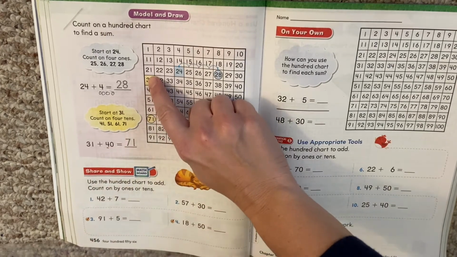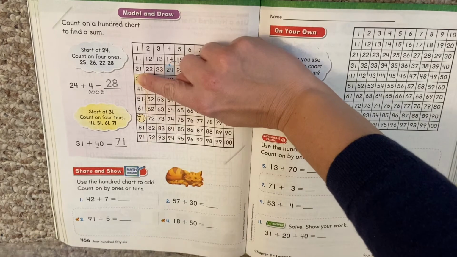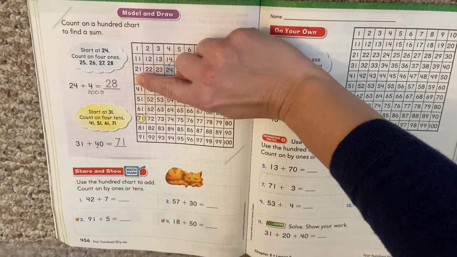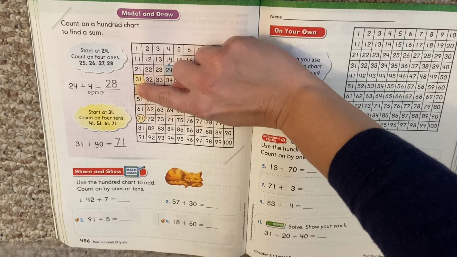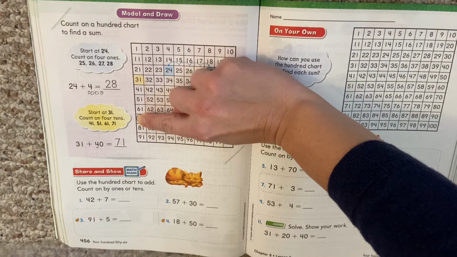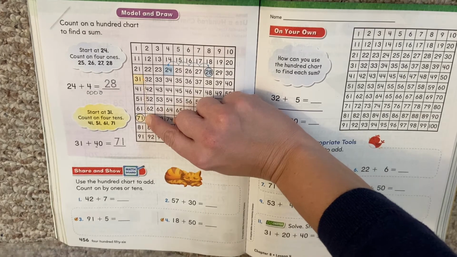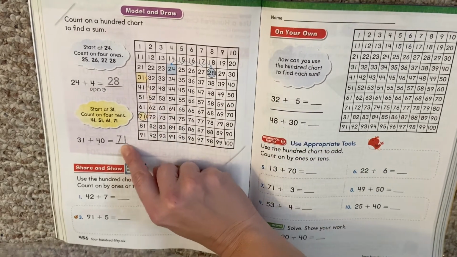So let's count by tens going down. Here's starting at 31. Turn my finger sideways so you can see. So we go 10, 20, 30, 40. Where do we land? 71. And there it is, 71.